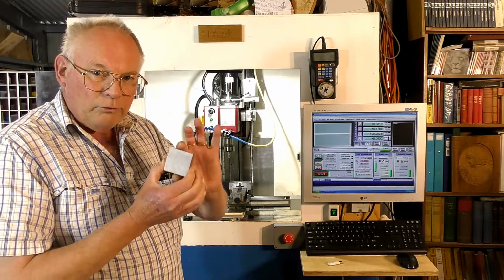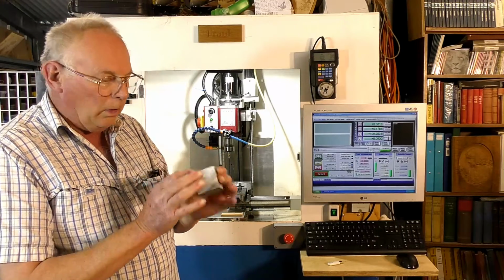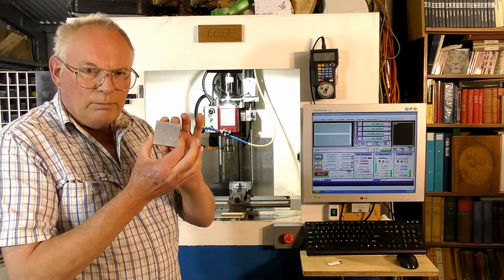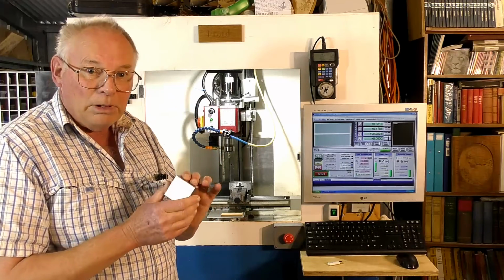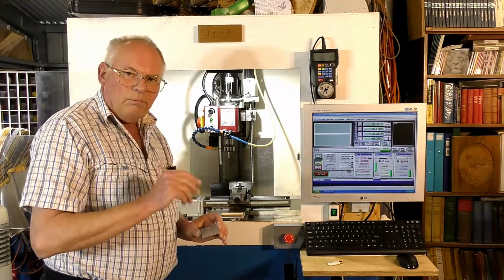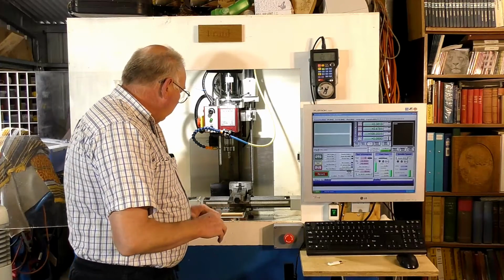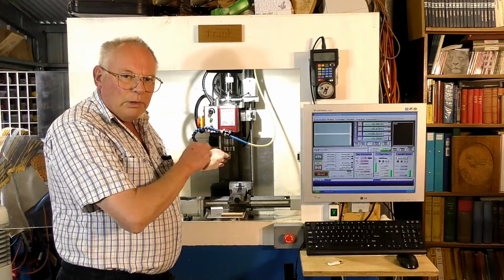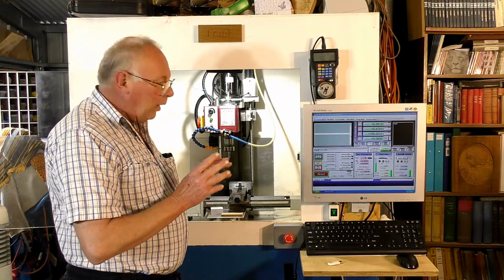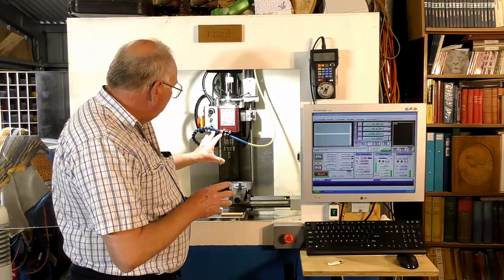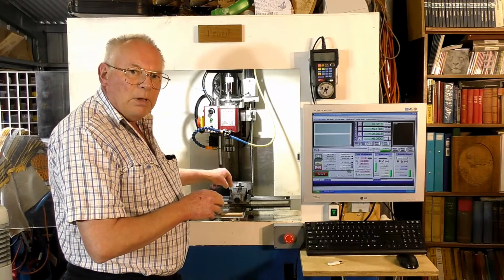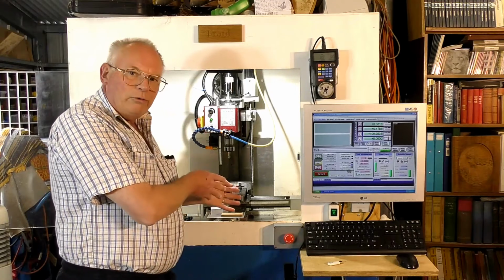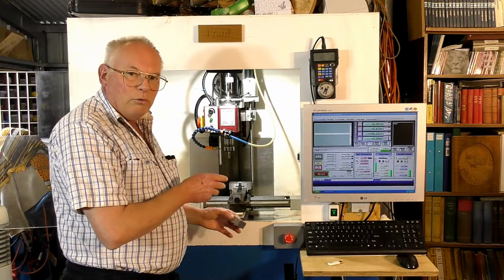It's 2 inches by 2 inches by 1 inch, or 50 by 50 by 25 millimeters, thereabouts. So I'm going to put a rather sharp tool in here, and I'm going to show you how to set the CNC miller and register the start of the program.